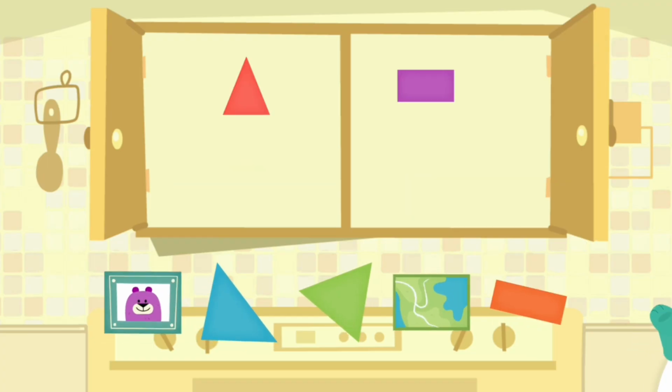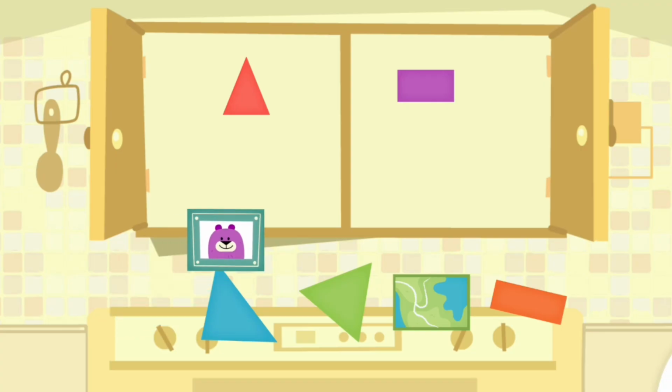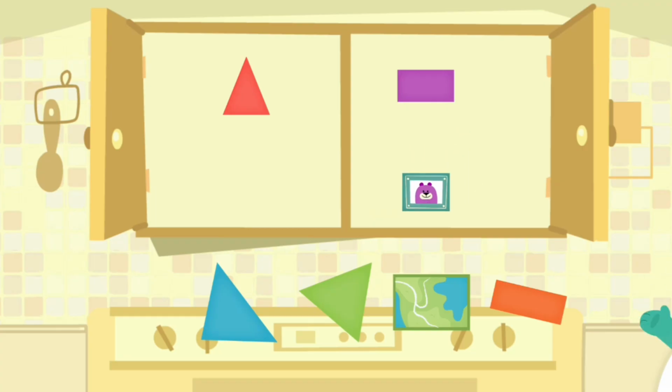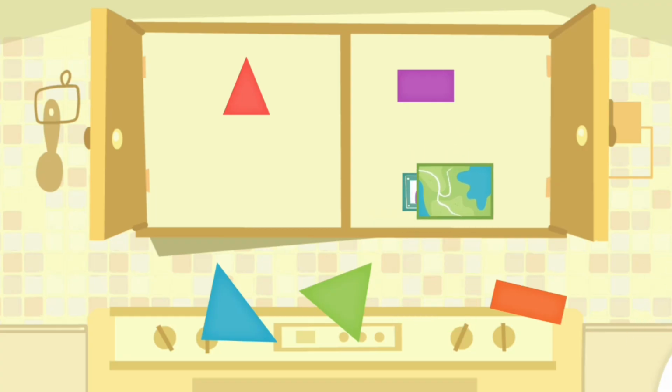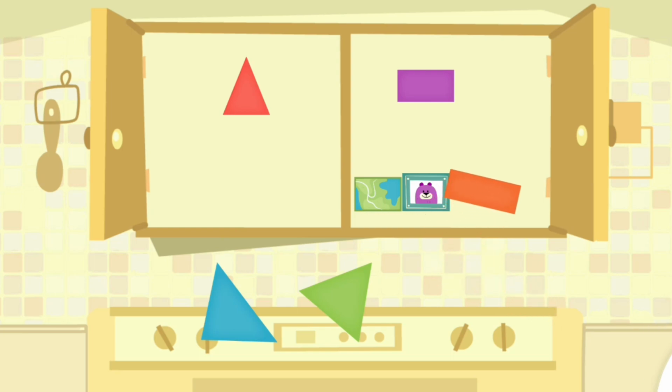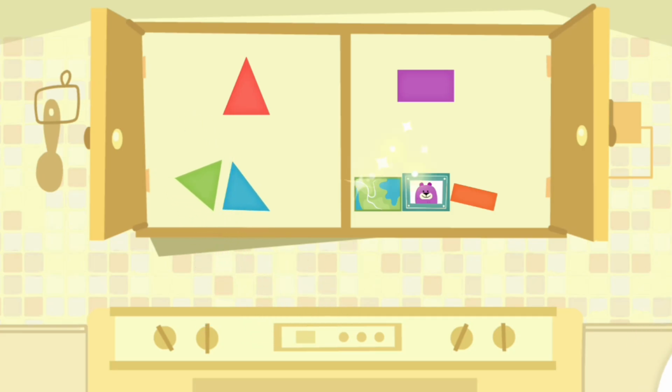Sort the triangles and rectangles. You sorted them. Shapes are everywhere around us.